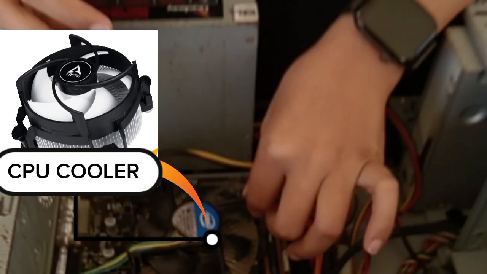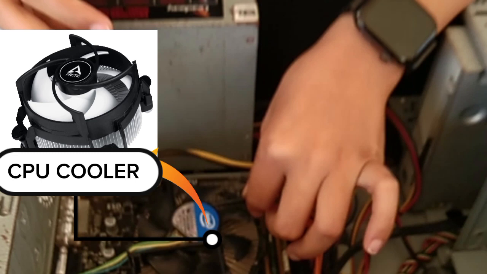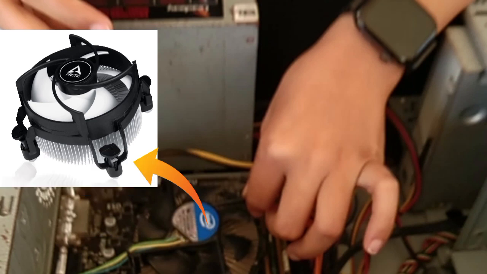And this one is called CPU cooler. CPU coolers are the perfect solution to dissipate the heat produced by the system and ensure you derive the best experience with the PC's performance. They not only keep your system cool, but also boost its working efficiency, avoiding all the glitches and buffering.